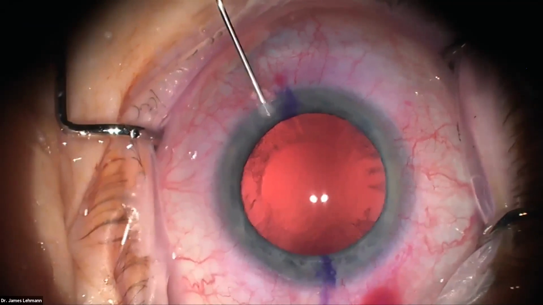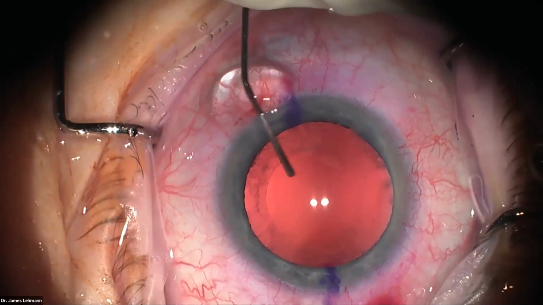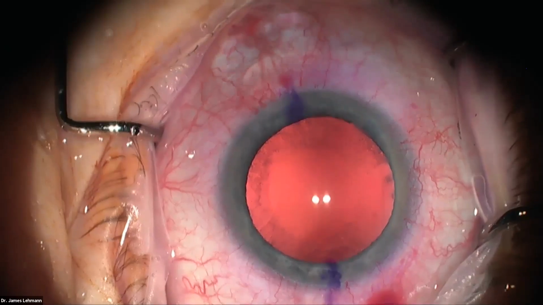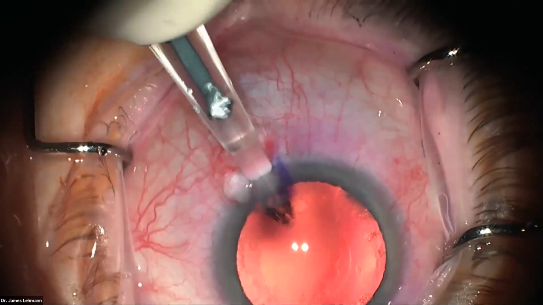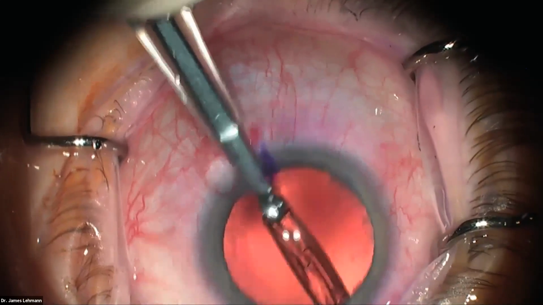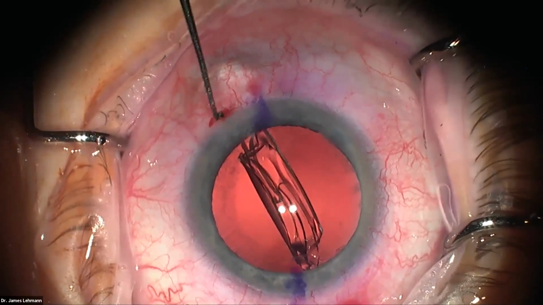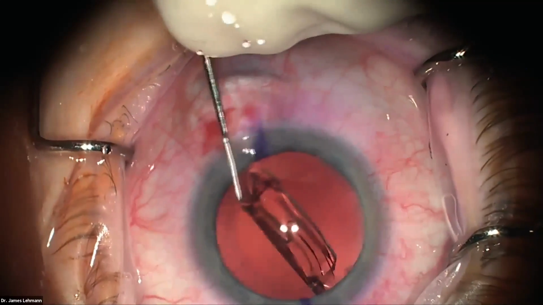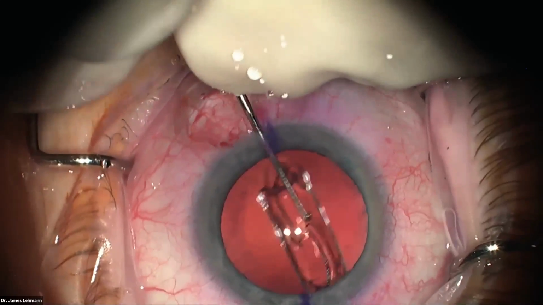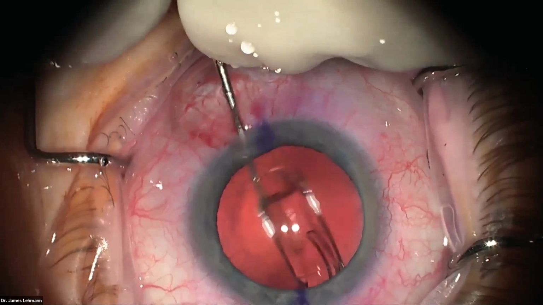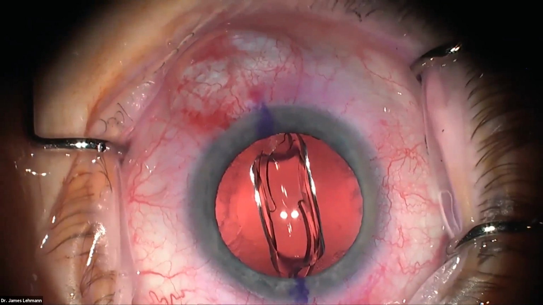Here's my cohesive viscoelastic. I'm going to augment the size of the capsule there, get my lens centered here, and then inject. And now using this Kuglen hook, like I said, just get that trailing haptic in the bag, get it centered, and then snap at the haptics here, make sure they're not stuck. And then just a waiting game a little bit to let that thing expand.